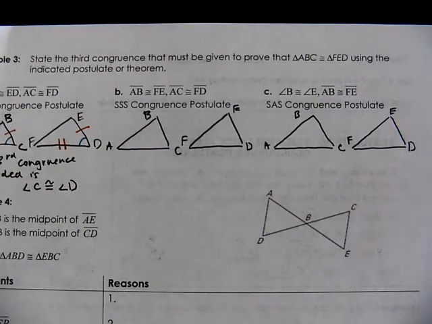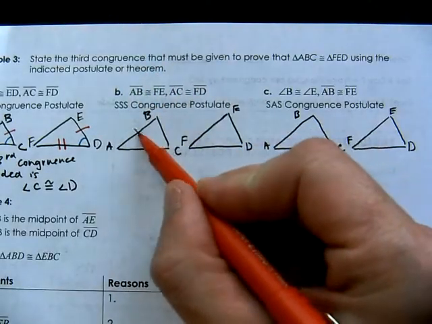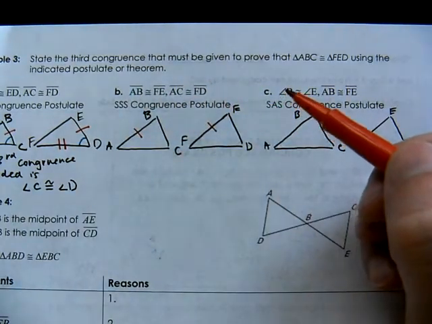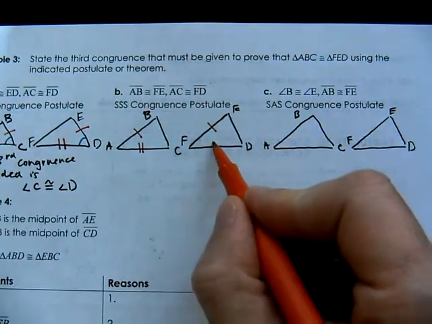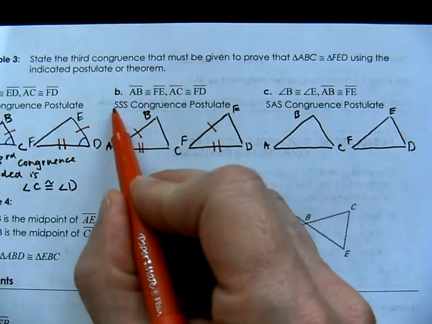I went ahead and drew these triangles in. Here in part B, let's mark up what we know. We know that segment AB is congruent with segment FE. And here we know segment AC is congruent with segment FD. Alright, so they are asking for the side, side, side pattern.